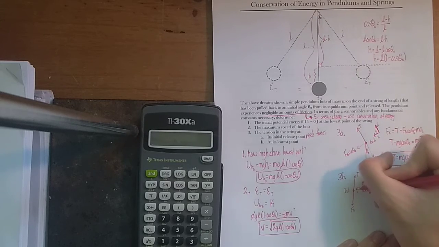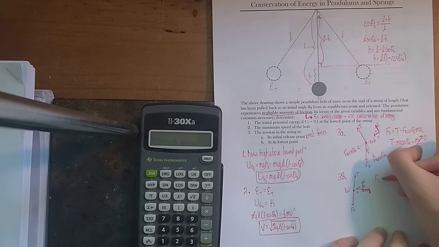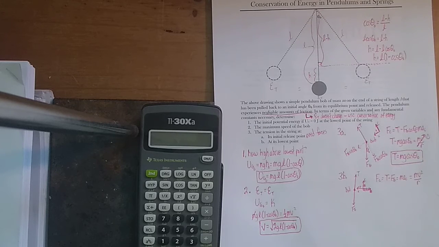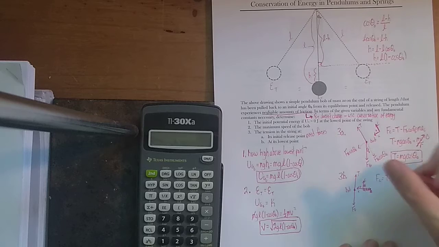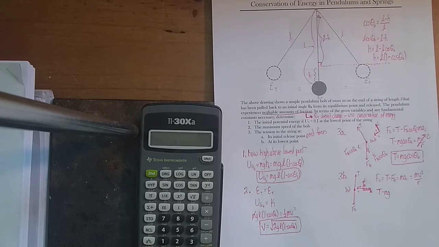Now, we still want to know what the tension is. So we write Fc equals T minus Fg equals m a_c, and we know that a_c equals v squared over R, so we write m v squared over R, R being the radius, v being the speed. So we have tension minus mg. We can't cancel this out this time because we know that the speed at the lowest point is this.